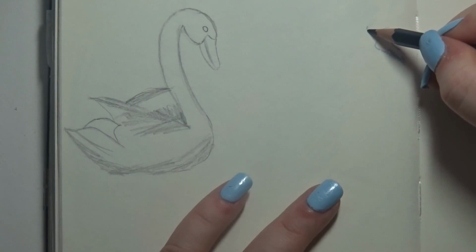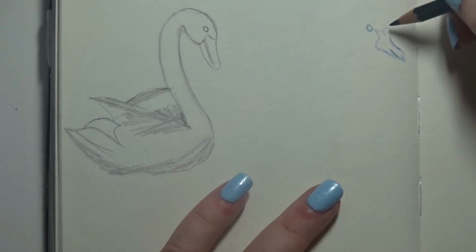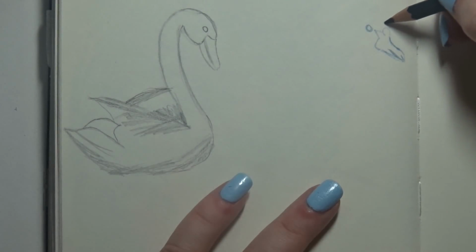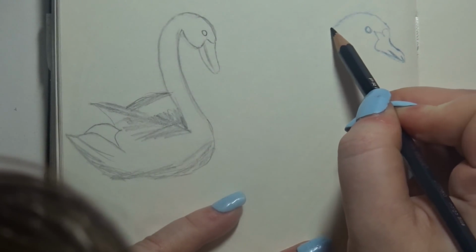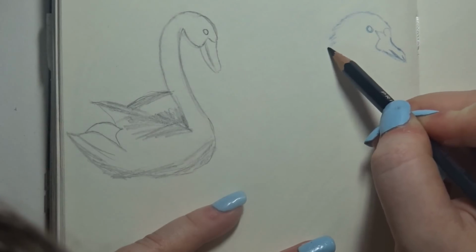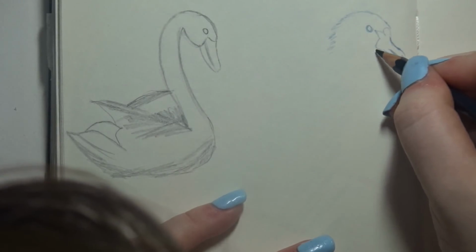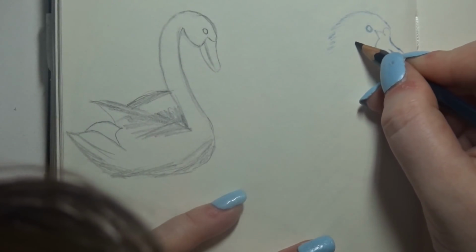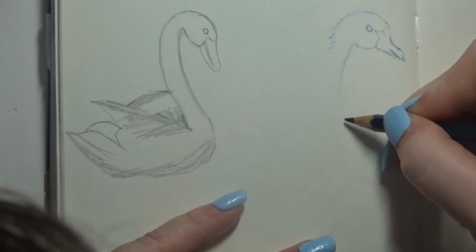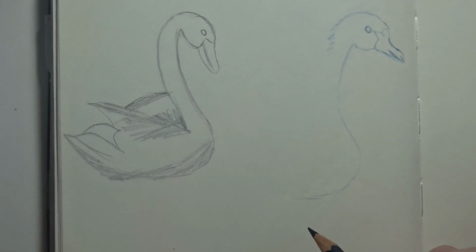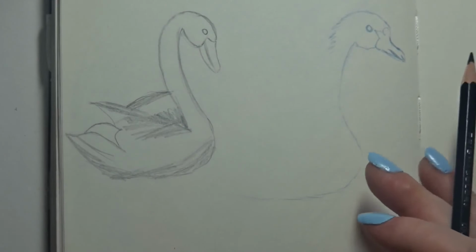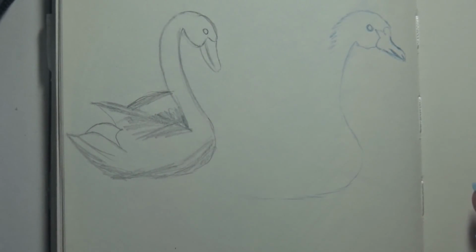Okay. Eyeball. And then the head comes round like that. It's a little bit fluffy at this back side, which looks like a duck rather than a swan. And then a bit comes down and out, and I've made this far too big, obviously. My judgment of space is not good. You know what, I'm actually going to rub out that other swan, because that swan means nothing to me.